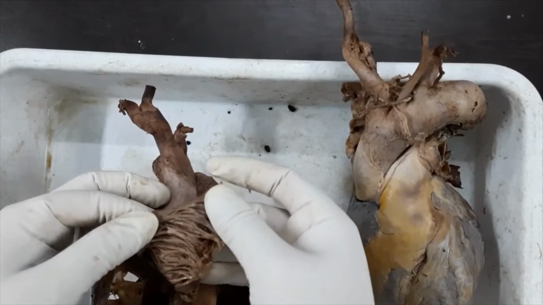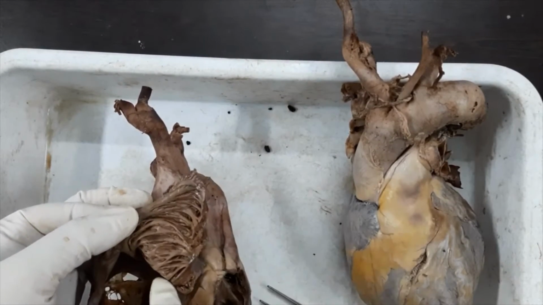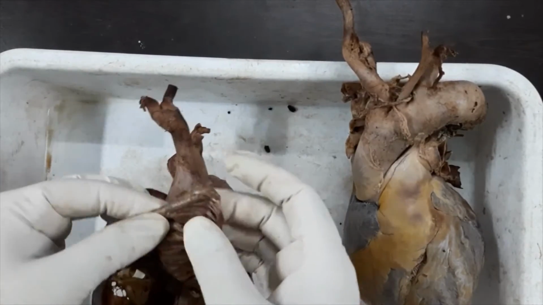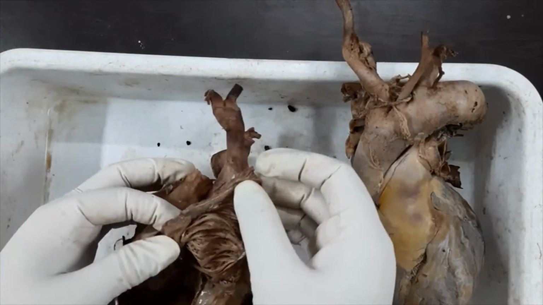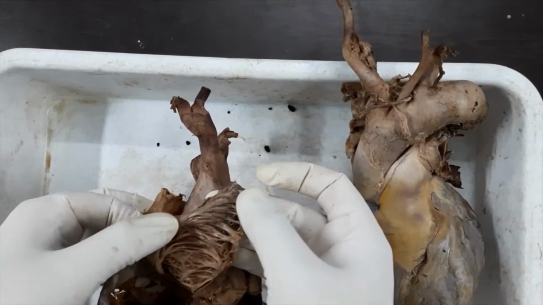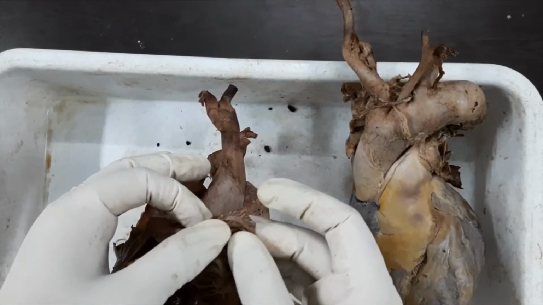So let us see this posterior aspect of this anterior wall, which is quite rough, and this is where the sulcus terminalis was. When you reflect it, you will get a vertical ridge. Can you see this vertical ridge? This vertical ridge is called the crista terminalis.